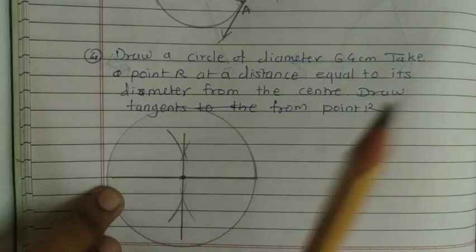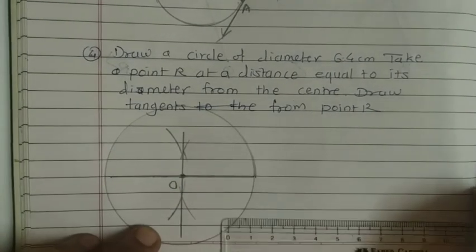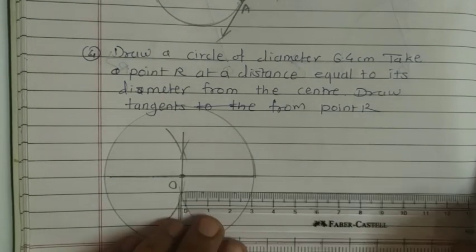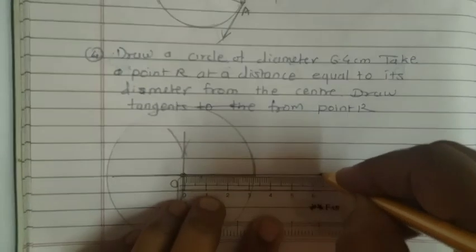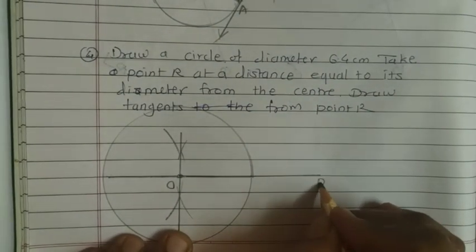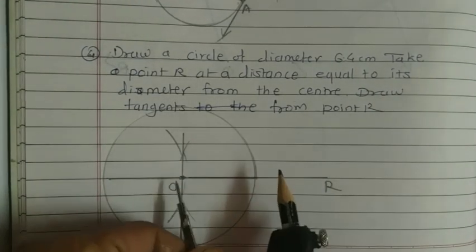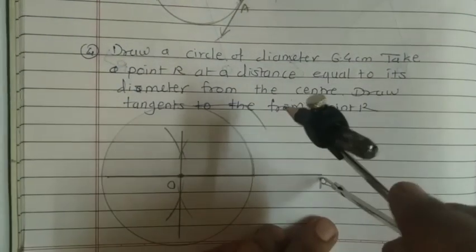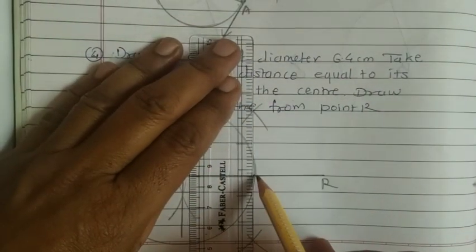Now suppose this is the center O, and what is given is that from point O we take point R at a distance 6.4 from the center. From this we take 6.4 distance here, and this point is R. Now we again construct the perpendicular bisector of OR, as we learned how to draw a tangent from an external point of a circle. This is the perpendicular bisector.